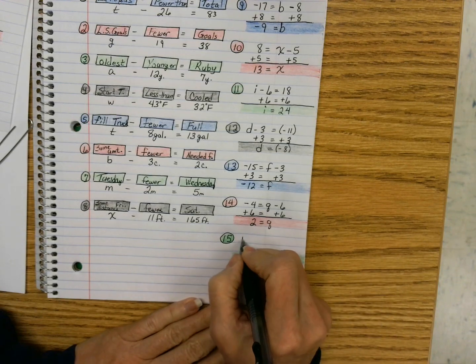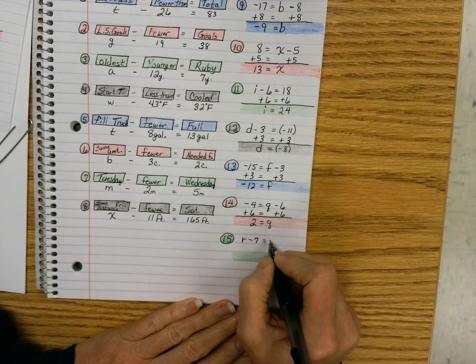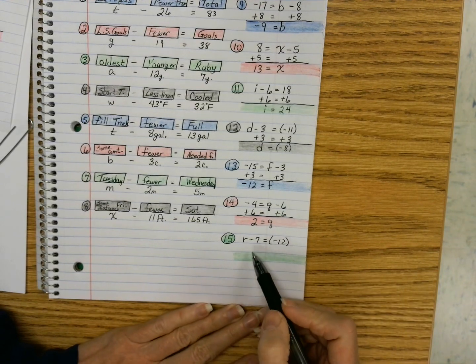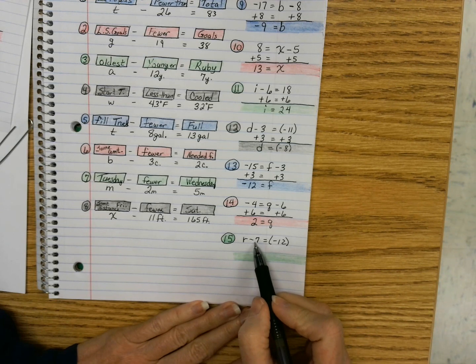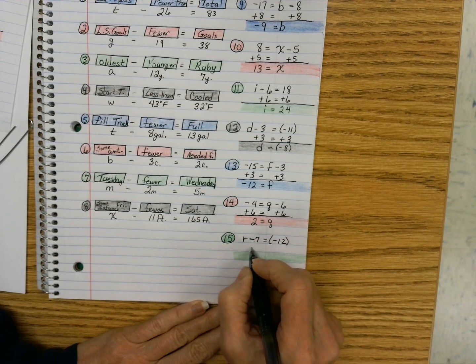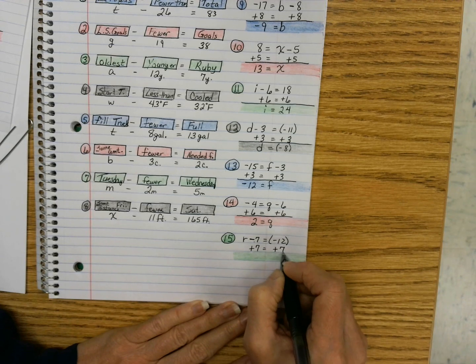Number 15, r minus 7 equals -12. Locate your variable, it's r. You've got a -7 on that same side. It has to go away by applying the inverse operation of addition, because that's subtraction. Add 7 to both sides of your equation.